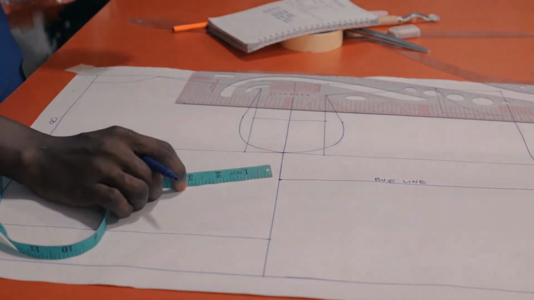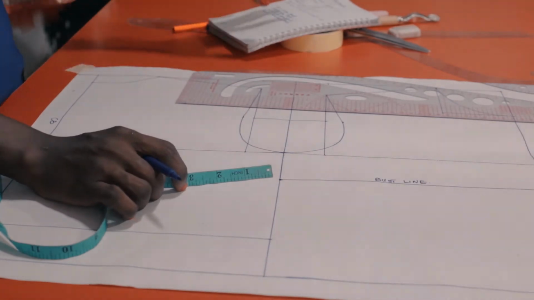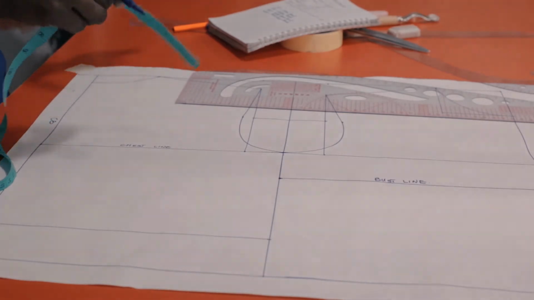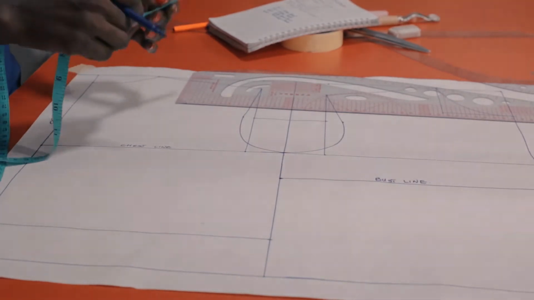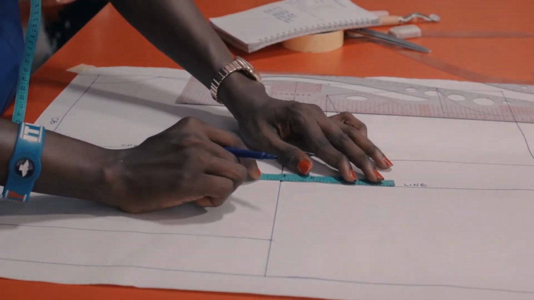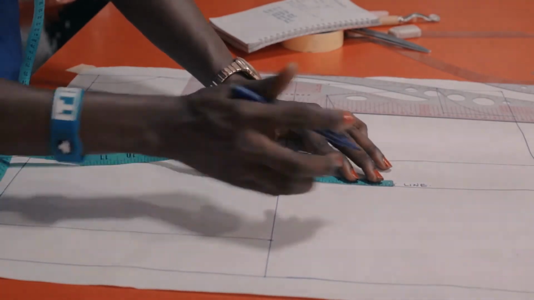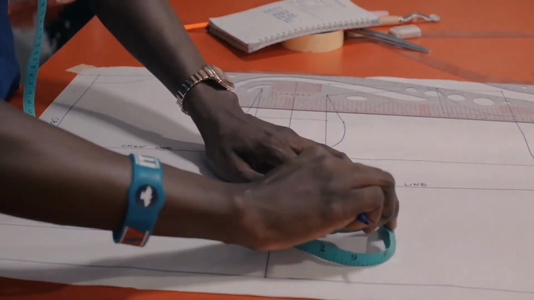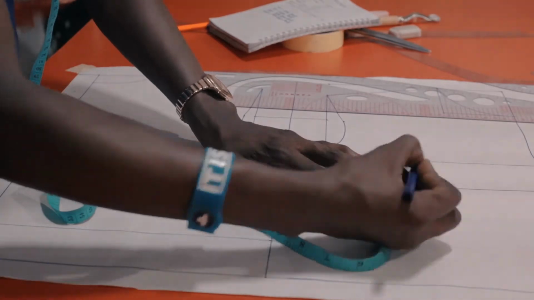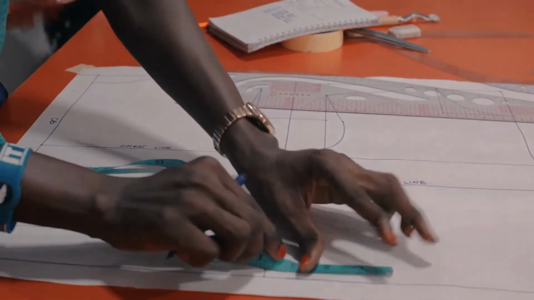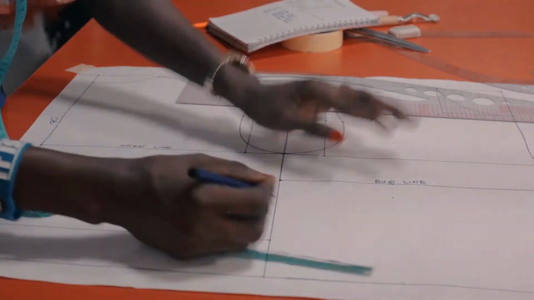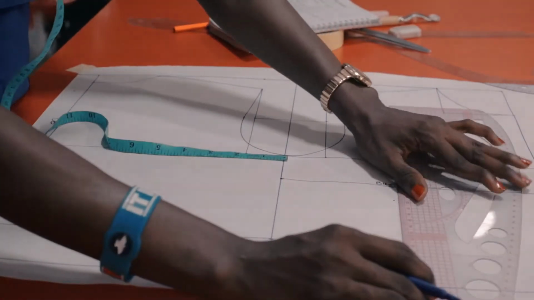So having done that, the next thing we are going to be doing is to insert our darts. Now, how do you get your darts? We already have our bust span measurement. Here I have 8 inches. So you divide your bust span measurement by 2, which will give us 4 inches. So here, I'm going to mark my 4 inches. Then I'll come down by 1 inch. Then I'll also mark it on the waist line. Then I'll connect.